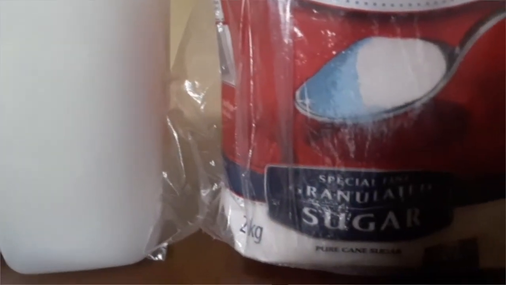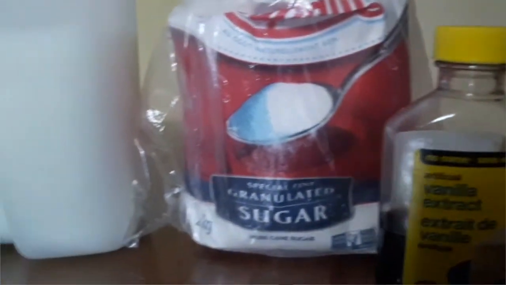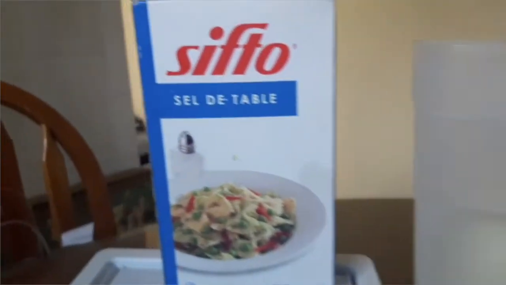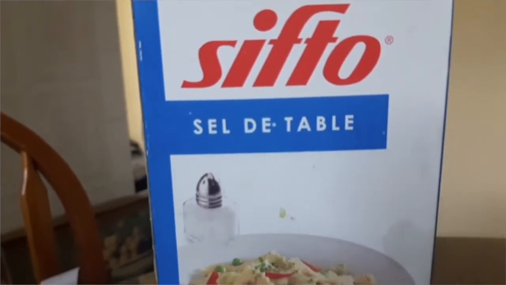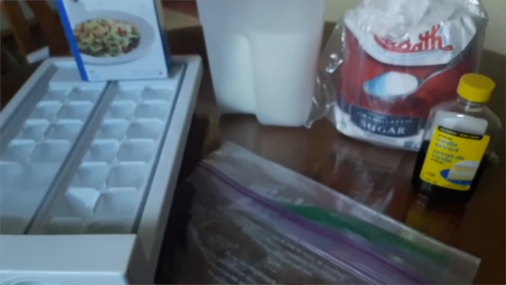You'll need 1 cup of milk, 2 tablespoons of sugar, 1.5 teaspoons of vanilla extract, 1/4 cup of salt, 3 to 4 cups of ice, a small Ziploc bag, and a large Ziploc bag. Okay, let's begin. But before we get started, here's a tip. Put your small Ziploc bag into a glass or a cup like this. By doing this, it makes it easier for you to add in your ingredients.